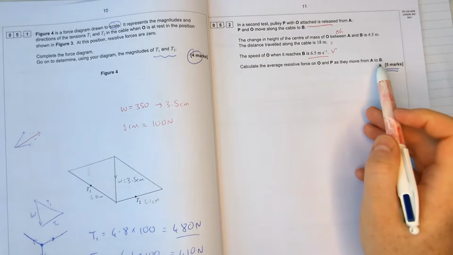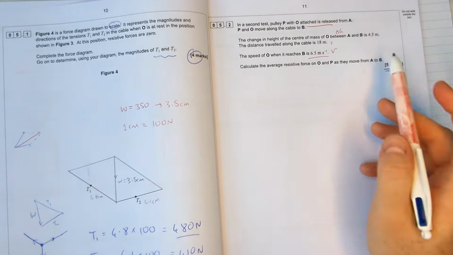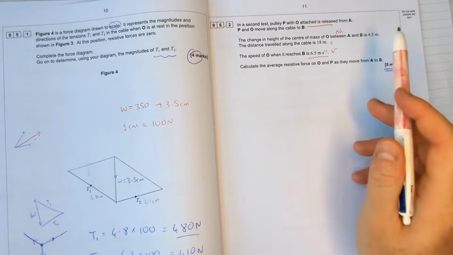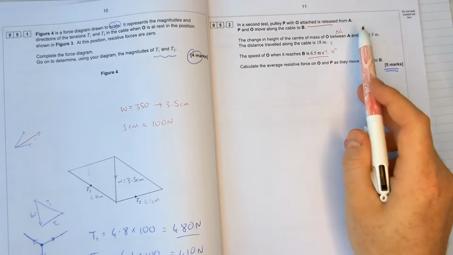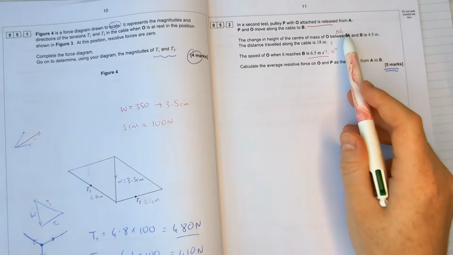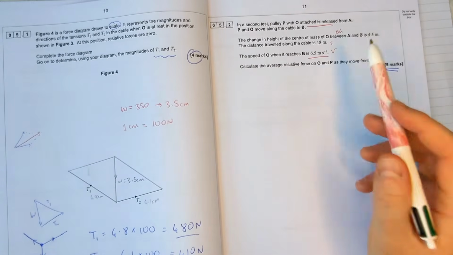If you don't know where to get started with this question, I'd always try and work out something that is correct. So there's a kind of obvious thing to work out first of all, which is, if we've got a change in height and we know we can work out the mass of the object, quite often that's because they want you to work out the gravitational potential energy. Okay, so let's just do that first.